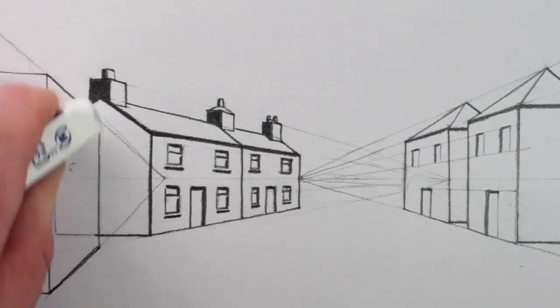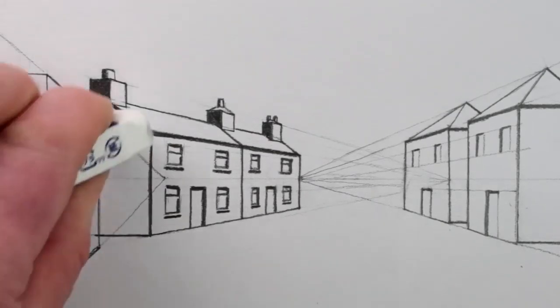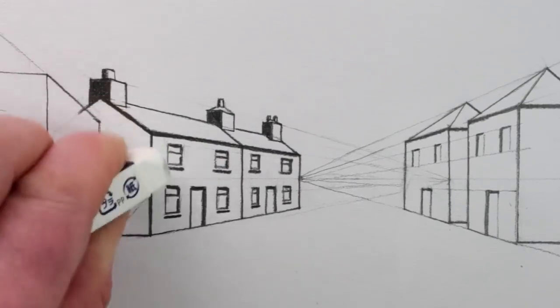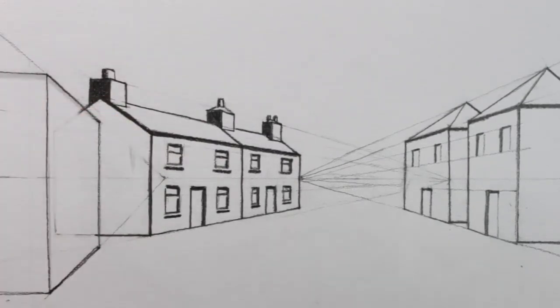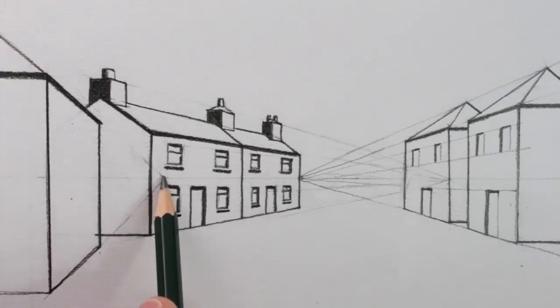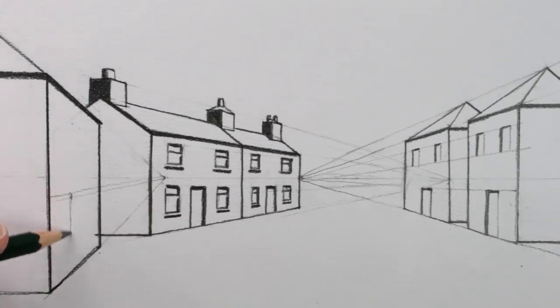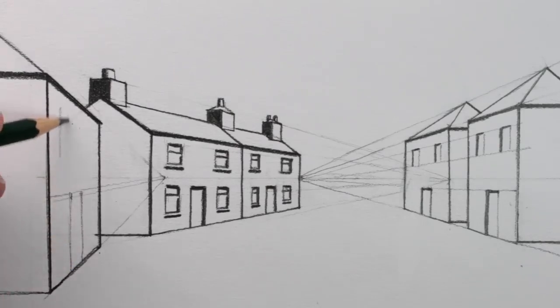As I've said, in this drawing, if you have a different block of buildings, they don't need to follow the same 1 vanishing point. They can have their own 1 vanishing point. So this drawing actually is a drawing in 1 point perspective. But there are 3 groups of buildings, and each block of buildings has its own 1 point perspective going on.